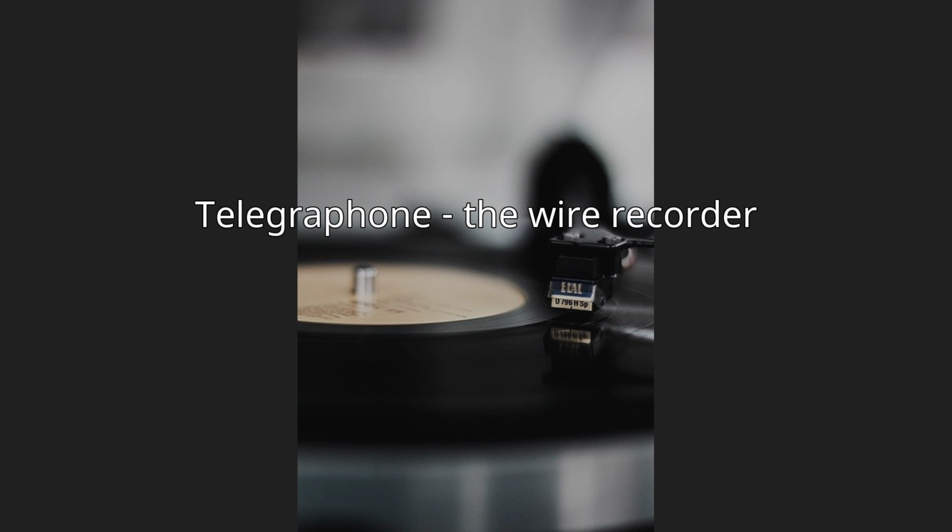Telegraphone, the wire recorder. The next great advancement in analog sound recording came in the form of the telegraphone, which was created by Danish inventor Valdemar Pálsson between 1898 and 1900.